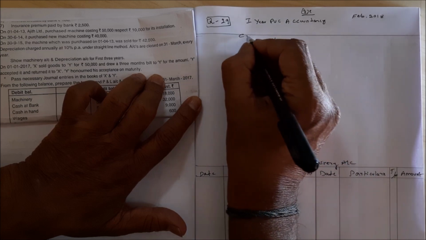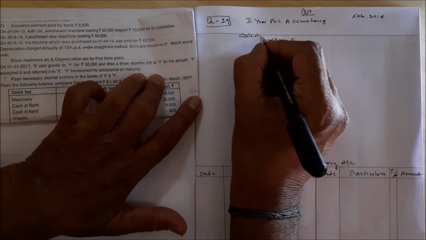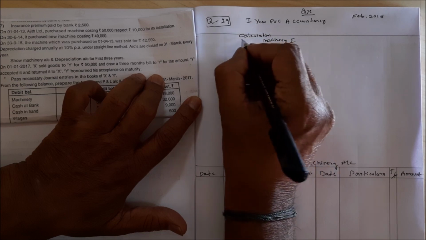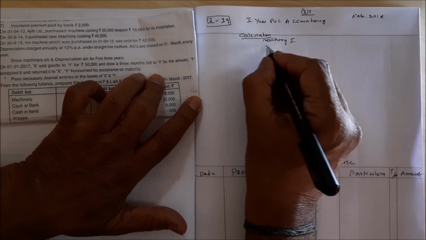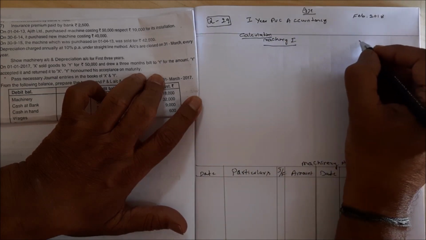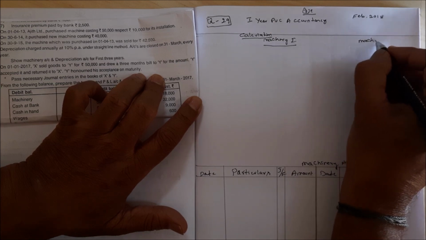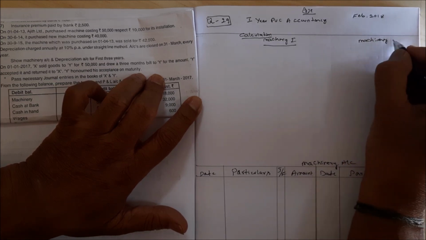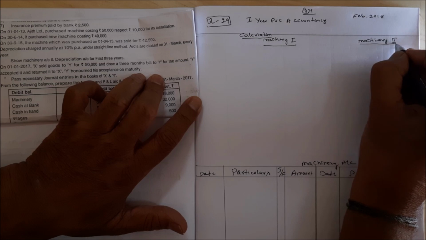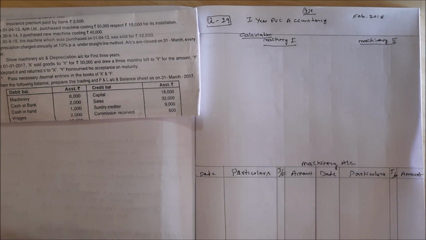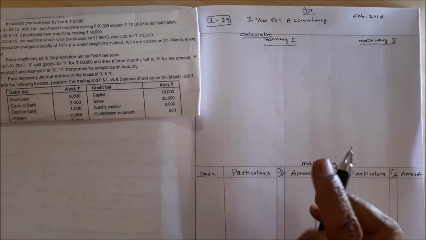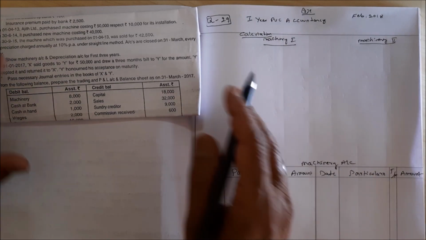This is called the calculation. Here, machinery 2. If you make this calculation, then it becomes very easy for you to write it in the examination.